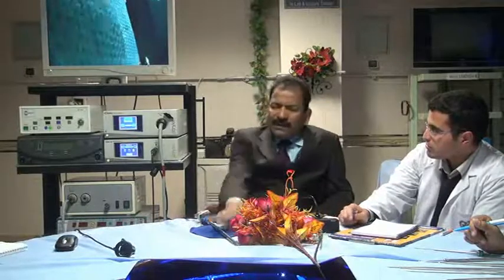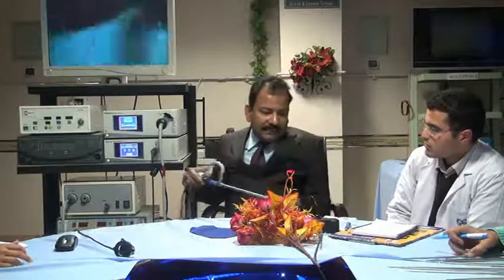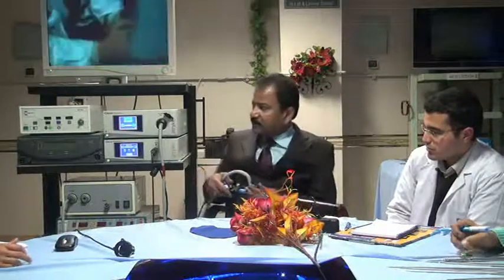No, 0 and 30 is for telescope. This is for camera. This doesn't have to take. Now, another important thing is focusing. How will you focus? Focusing should be done at 10 centimeter distance.